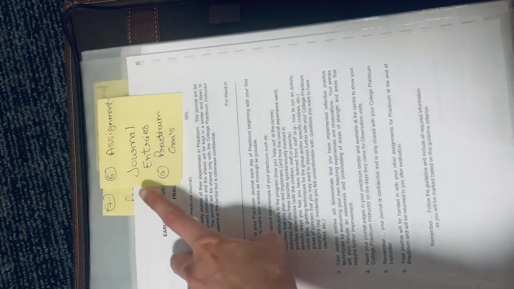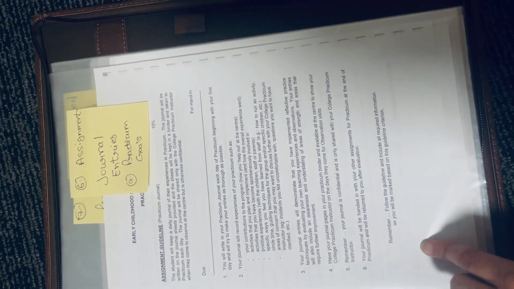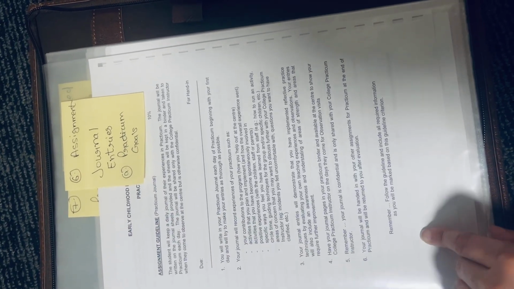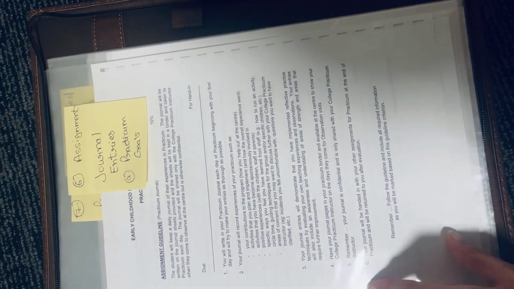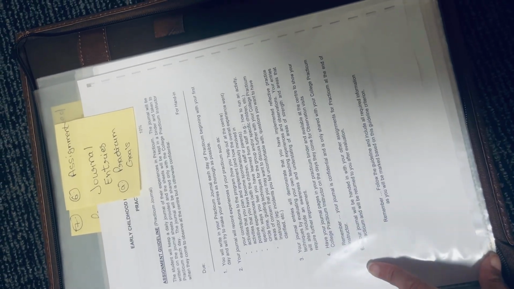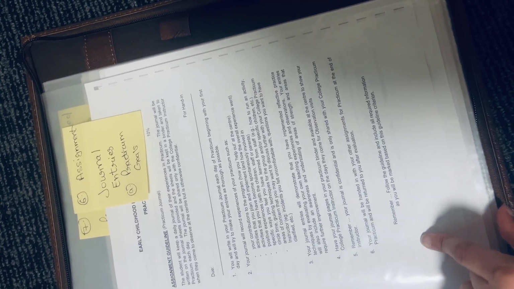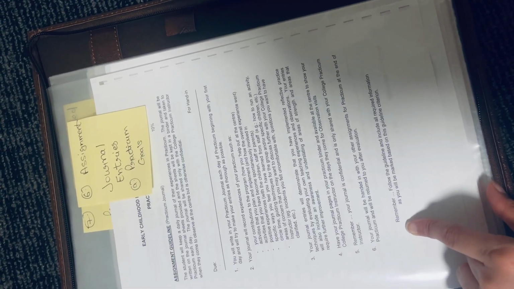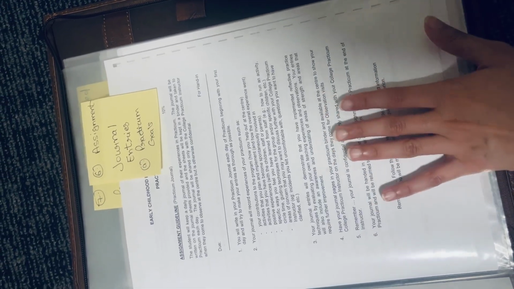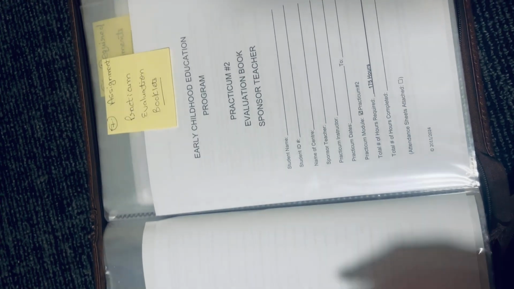And then the sixth part is journal entries. It has all the instructions and guidelines too, in which it also has a semi part, that is practicum goals, which also has all the instructions.